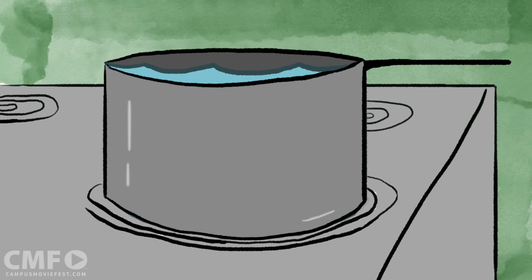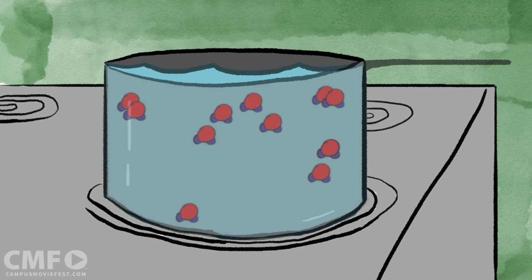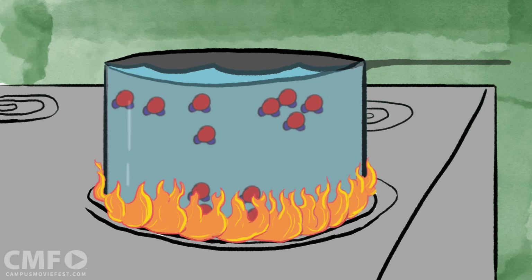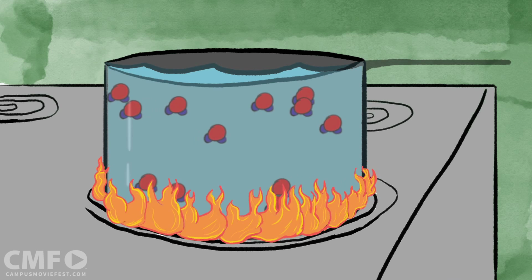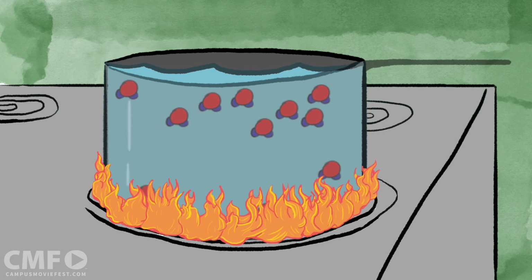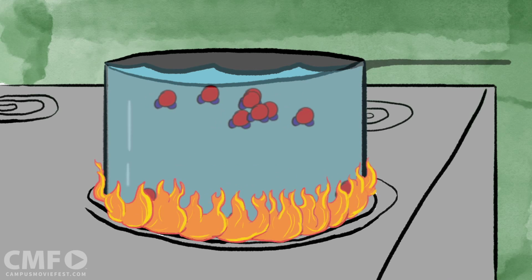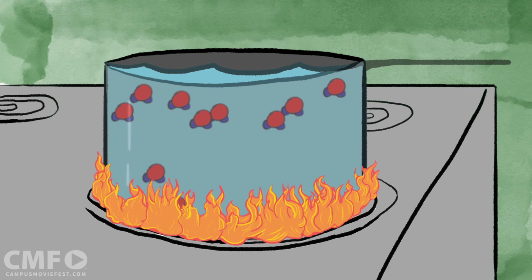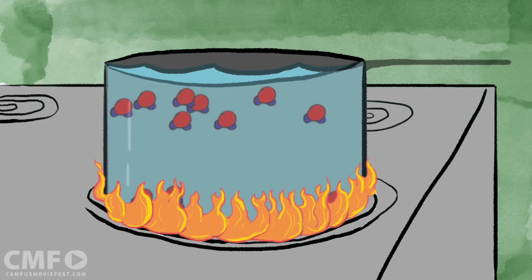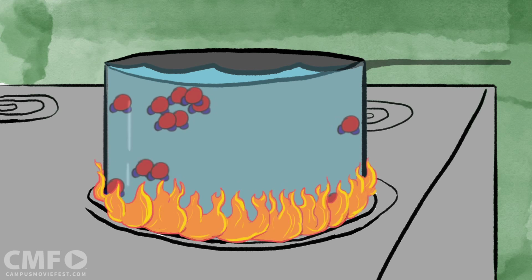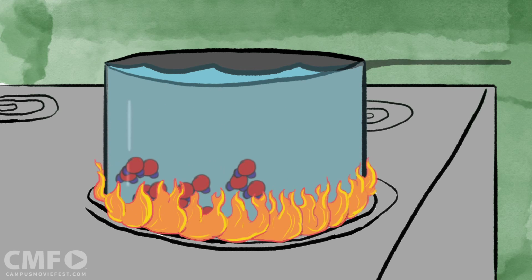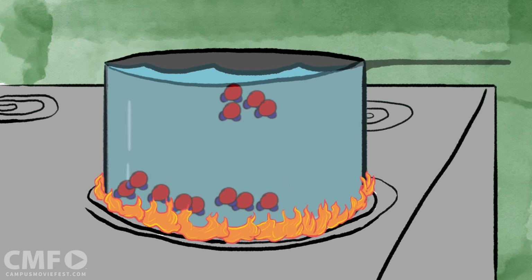Convection is the transfer of thermal energy by the movement of molecules from one part of a material to another. The water at the bottom of the pot is heated from the flames on the stove. The molecules in the water at the bottom of the pot are now moving faster than the molecules in the water at the top of the pot. Faster moving molecules means molecules that are more spread out, making the water at the bottom of the pot less dense than the cooler water at the top.